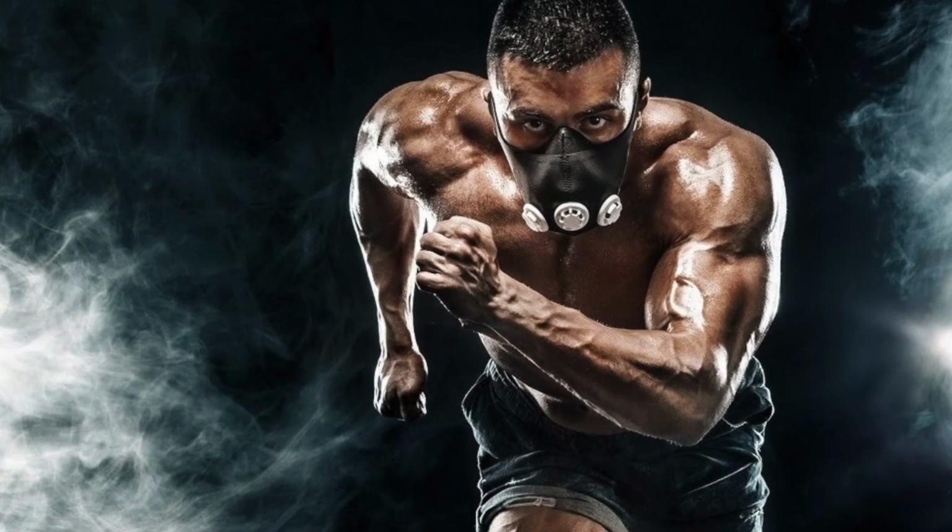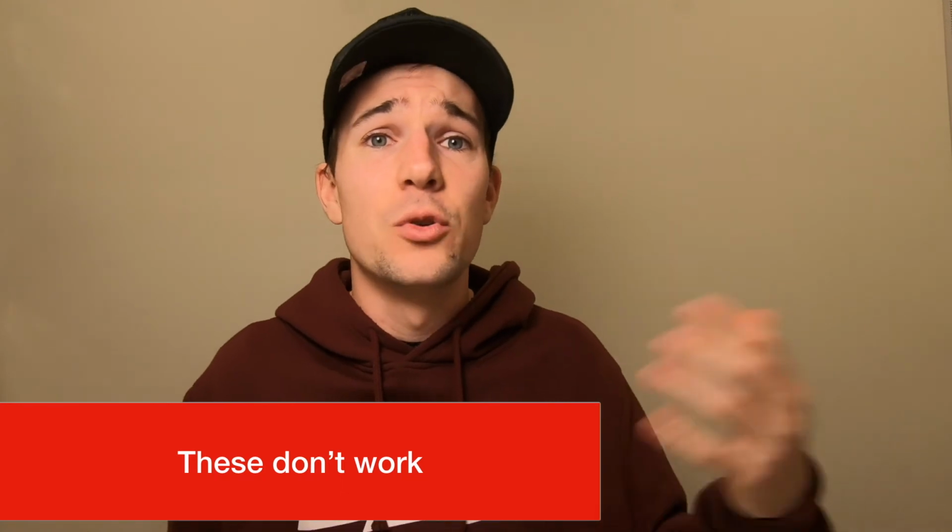The first one being these training masks. I'm not going to call them altitude masks because they're not. They actually have to be legally called training masks now because there was a lawsuit around they don't actually simulate altitude, so they can't. But essentially all these do, you would have seen them, I might put a picture up on the screen, basically they're just restricting airflow. What does that mean? That's just restricting your ventilation at a normal sea level environment.